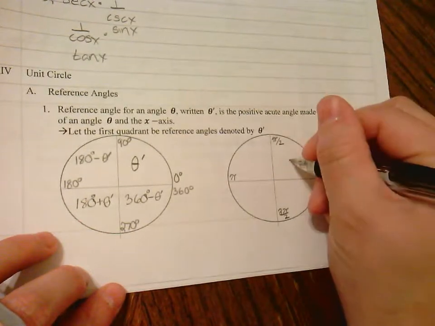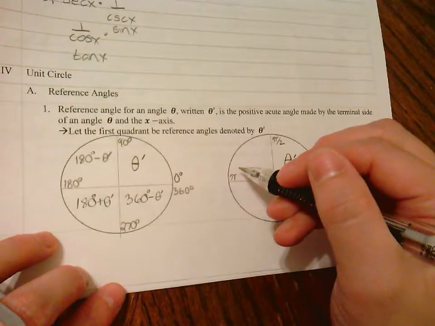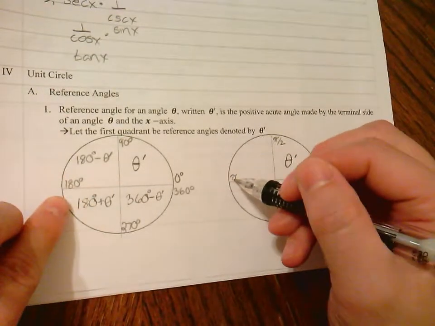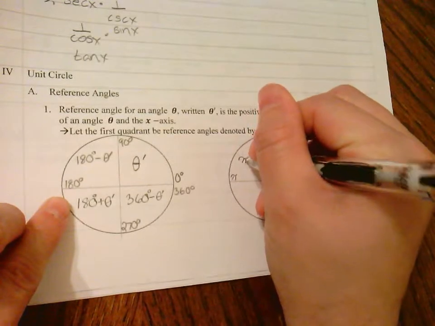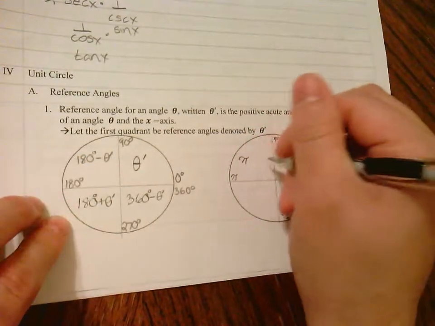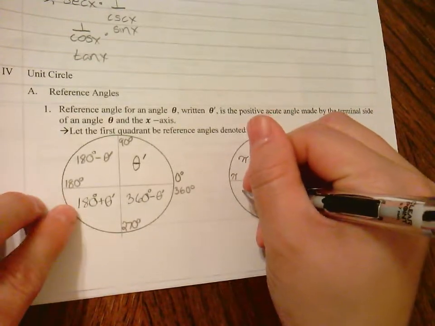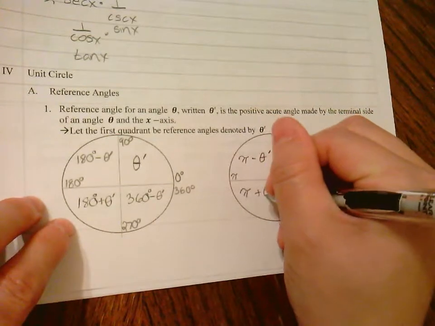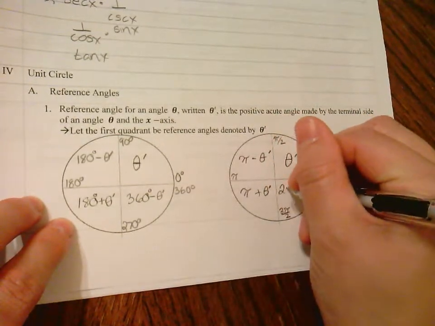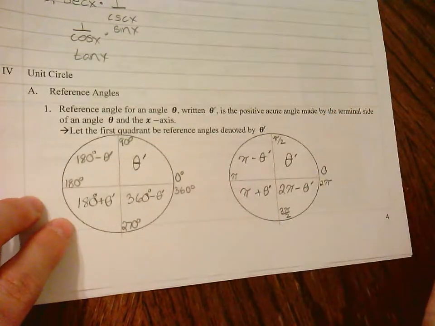Okay, these are your prime angles. So with radians, same thing except you're using a different symbol. So this is going to be pi, which is equivalent to 180, minus theta prime. This is going to be pi plus theta prime. And this is going to be 2 pi minus theta prime. Okay, that's how you get those angles.